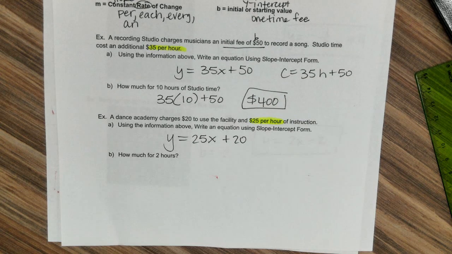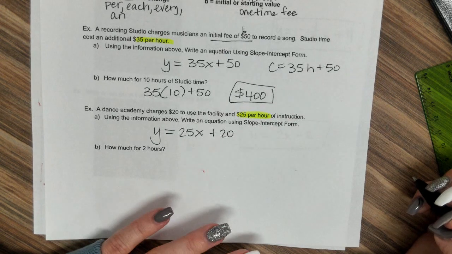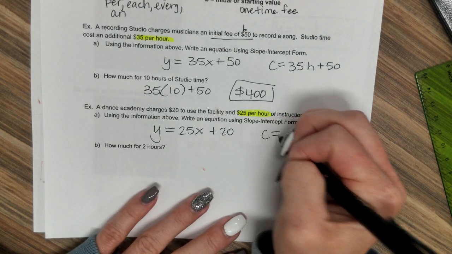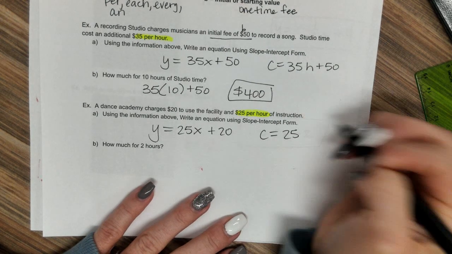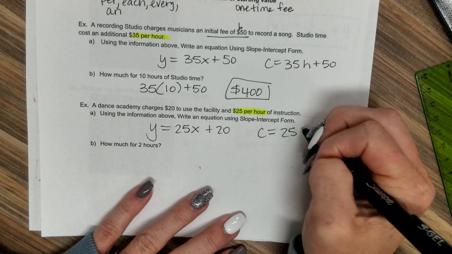Now let's write it with different variables based off of what we're talking about. So what could we replace the Y with? What are we talking about for the output? Cost. So what do y'all want to use? C equals 25h plus 20. Good.